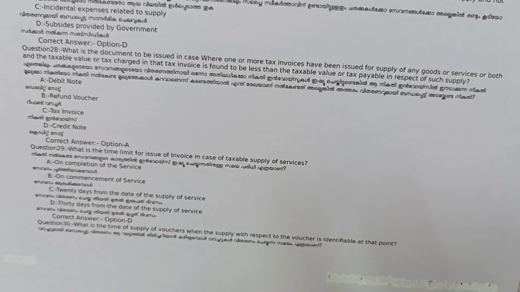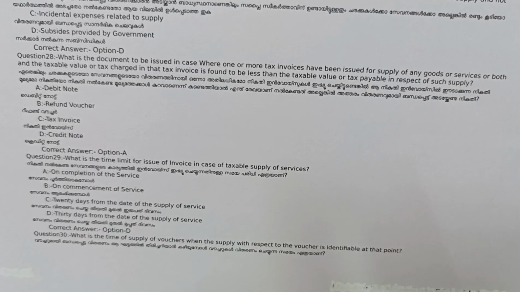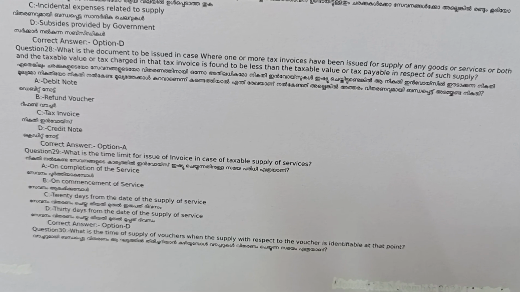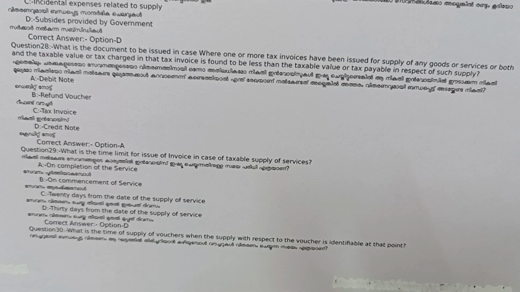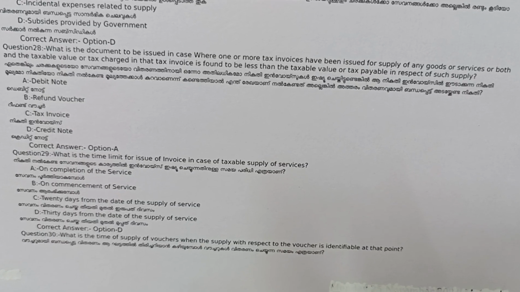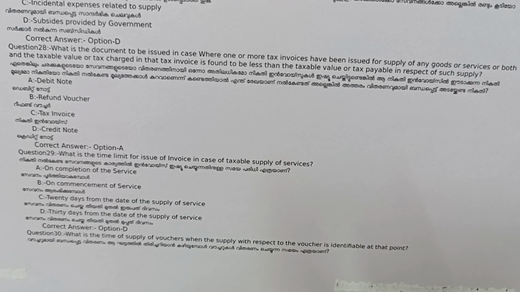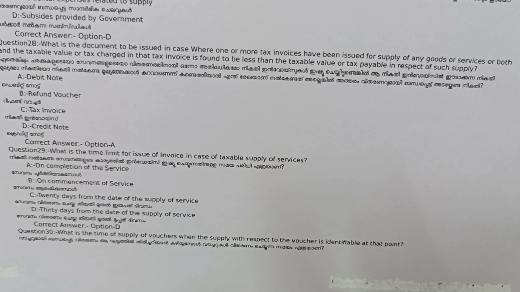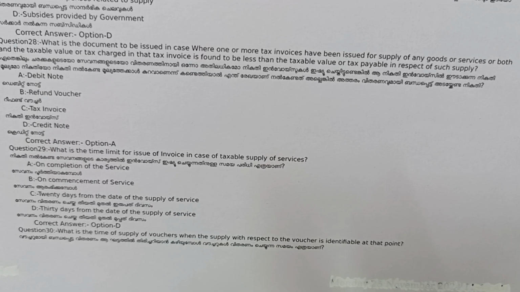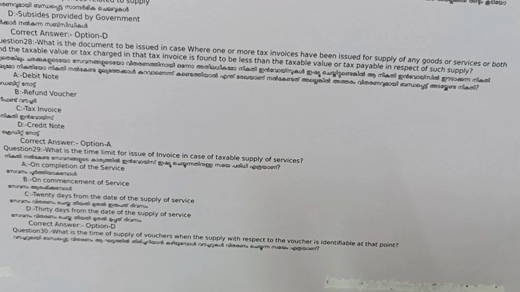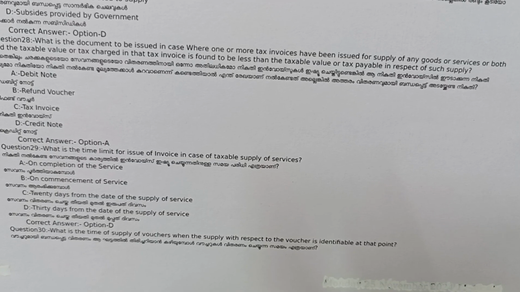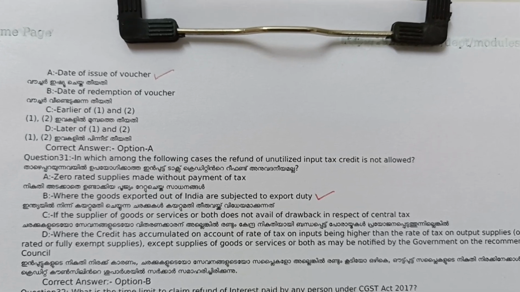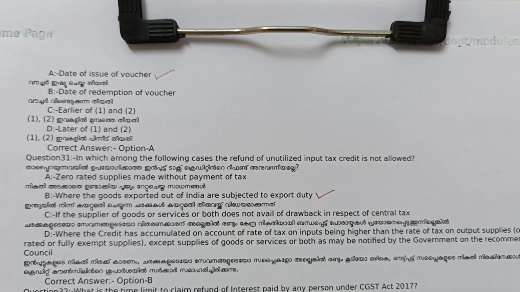Question number 29. What is the time limit for issue of invoice in case of taxable supply or service? Correct answer option D, 30 days from the date of the supply or service. Question number 30. What is the time of supply of vouchers when the supply with respect to the voucher is identifiable at that point? Correct answer, date of issue of voucher.